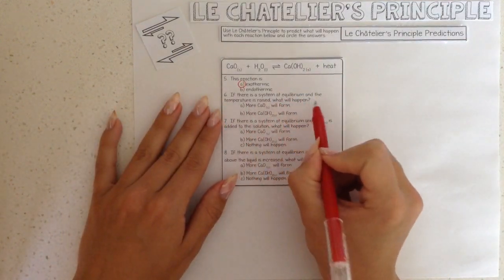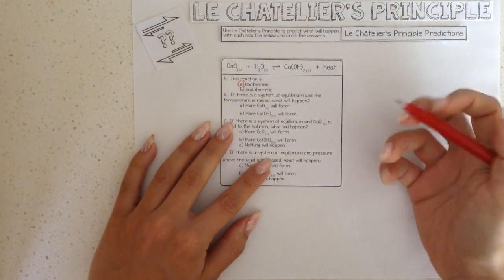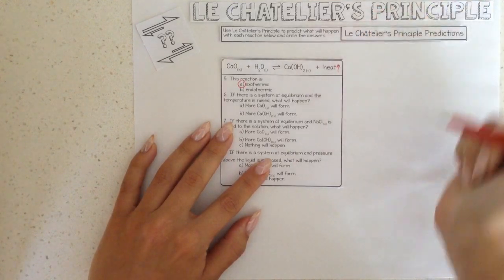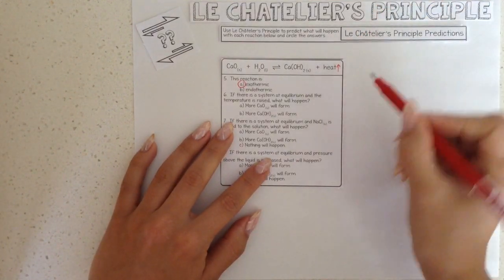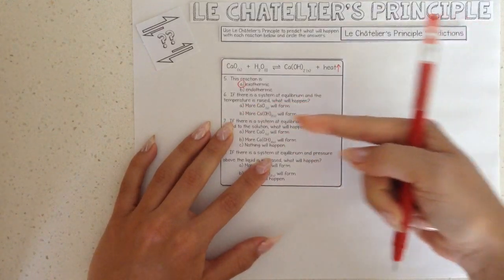If there's a system at equilibrium and the temperature is raised, what will happen? Well, if we raise temperature, that means we're adding heat. If we're adding heat, we're stressing the system so that it wants to go in the reverse reaction. We shift equilibrium left.